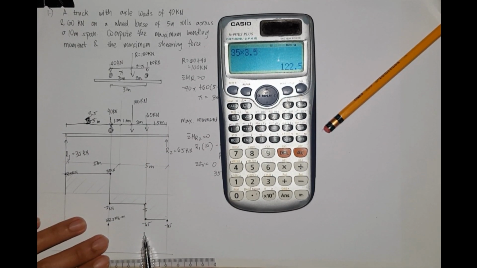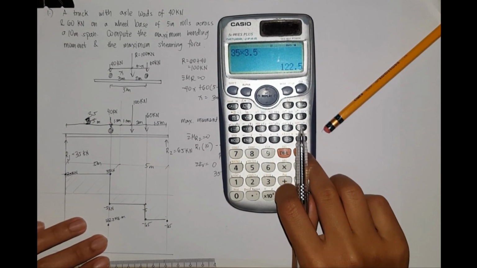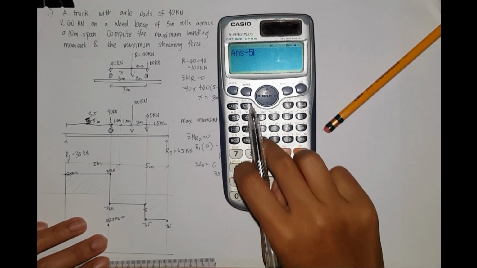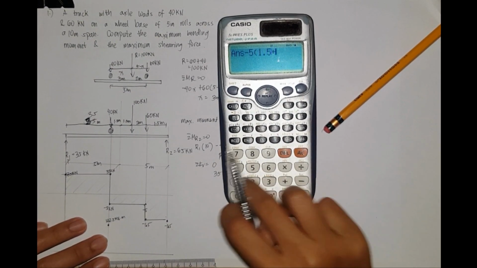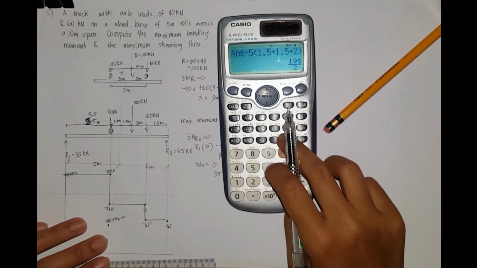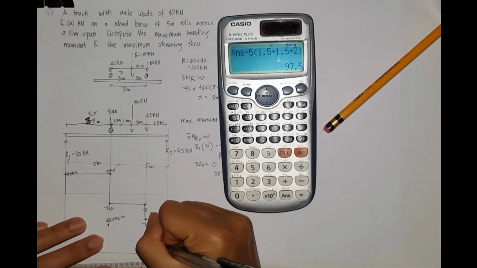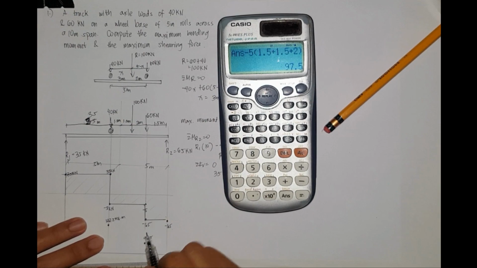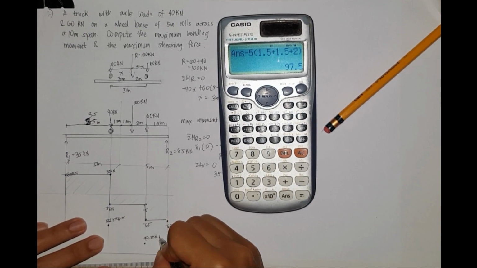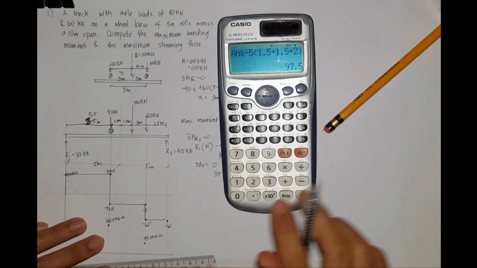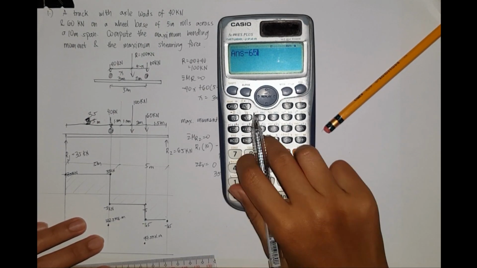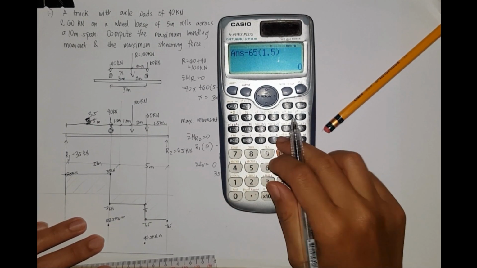So do we have a moment at this part? Wala. Do we have an area in the shear diagram? We have, which is equal to minus 5 multiplied by 1.5 plus 1.5 plus 2. So it is equal to 97.5. So do we have a moment at this portion? So wala. Do we have an area? We have, which is equal to minus 65 by 1.5. So we have 0.